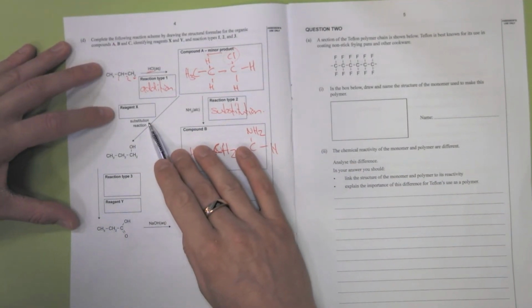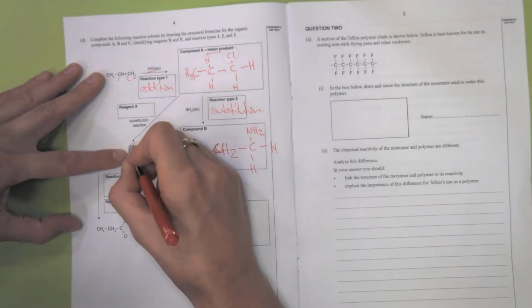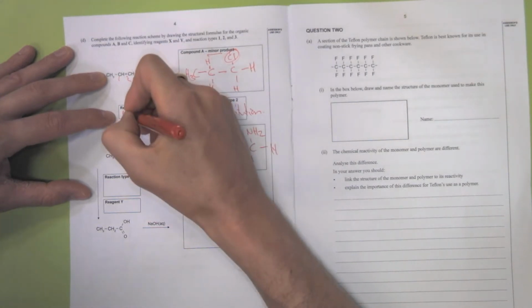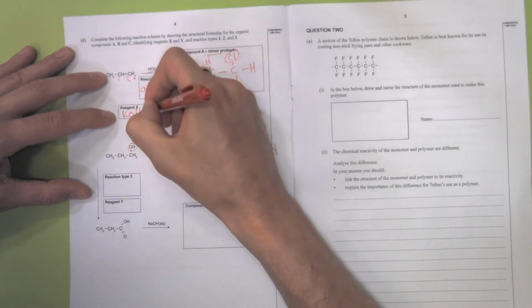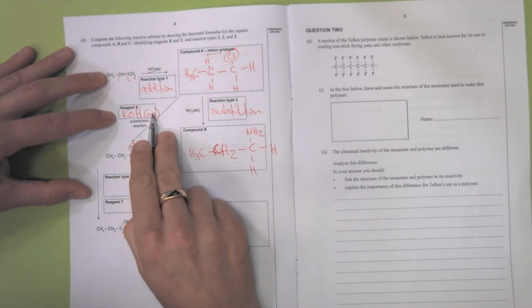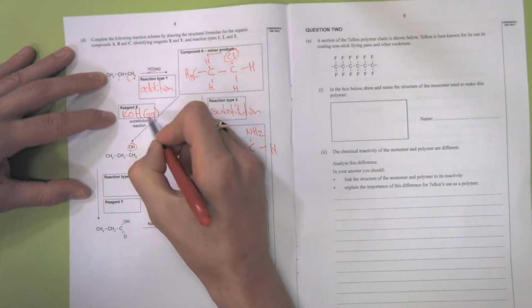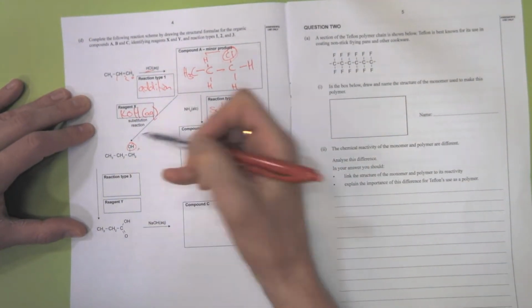Over here, we've got another substitution reaction. This time, we're getting an OH taking the place of the Cl. So what can we do that with? KOH, aqueous, that's important, because remember the KOH alcoholic is going to do a different reaction, an elimination reaction, so this is KOH aqueous, and we're forming an alcohol.